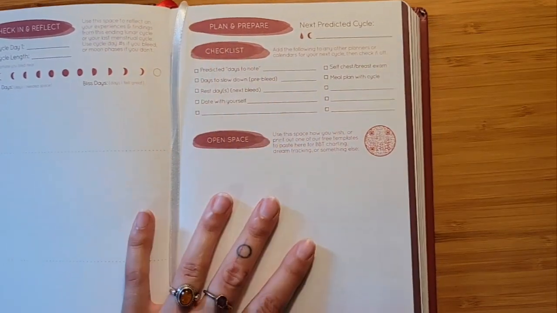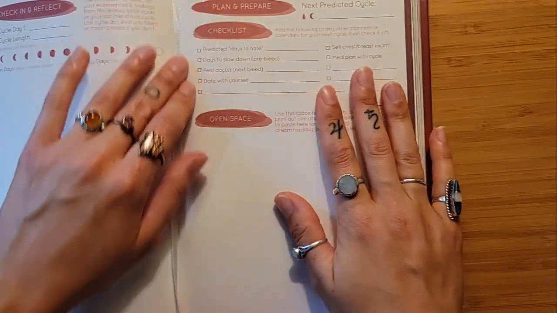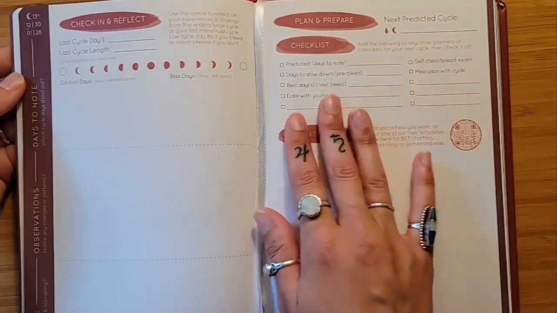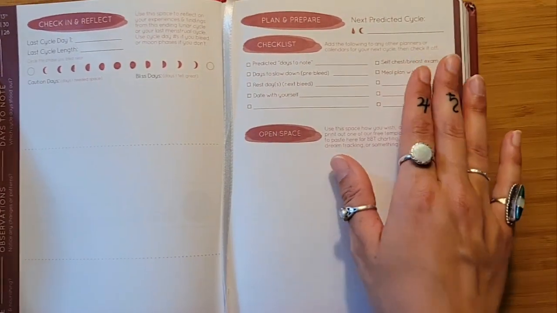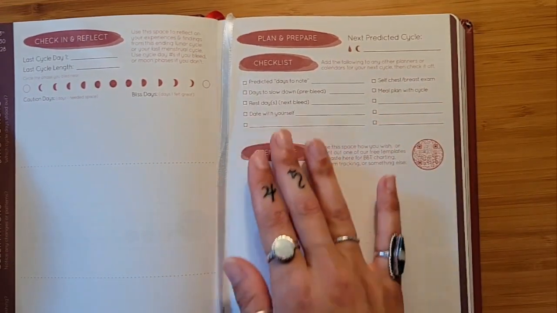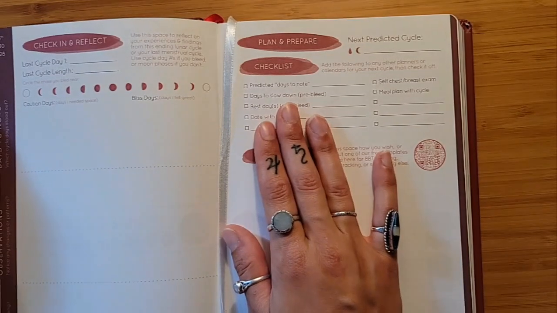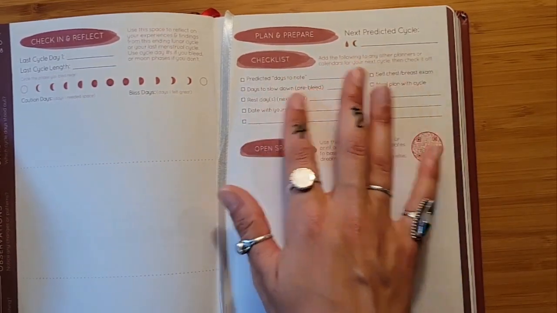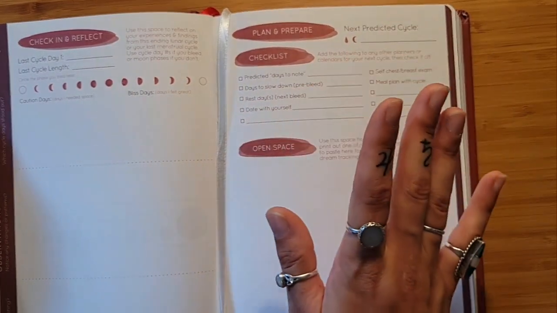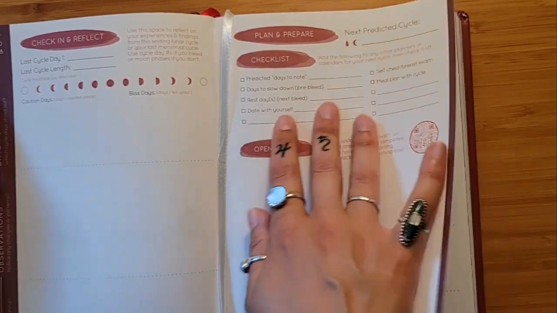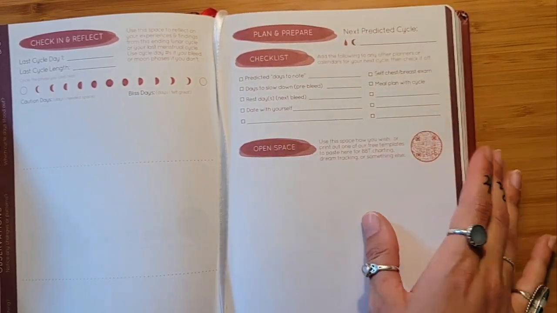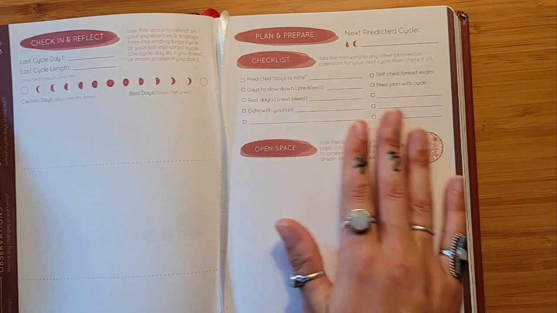And then this side prompts you to plan ahead a little for your next moon cycle, just anything you might want to remember, like chest or breast exams, rest days, dates with yourself. And again, if you have a menstrual cycle, you can plan these around those days that you notice. And if you don't have a menstrual cycle, it's still just as important for you to have slower days and rest days and check-ins. You can do those around the moon cycle or whatever phases and patterns you're tracking, or just whenever. This is just there for you.